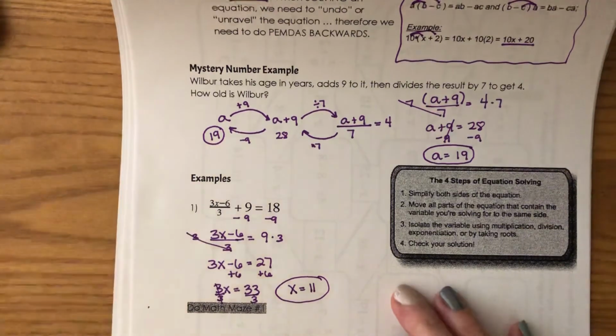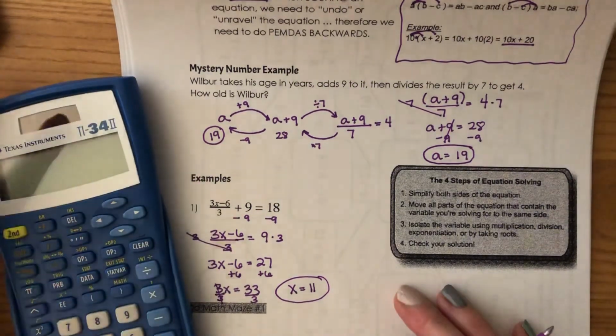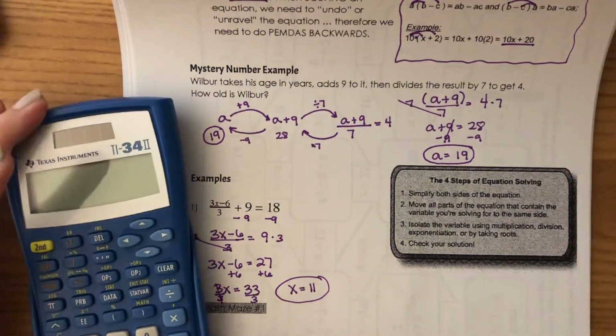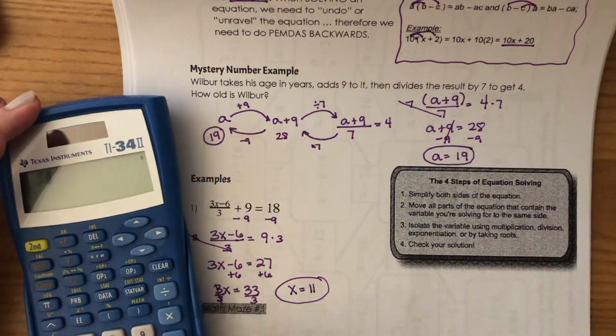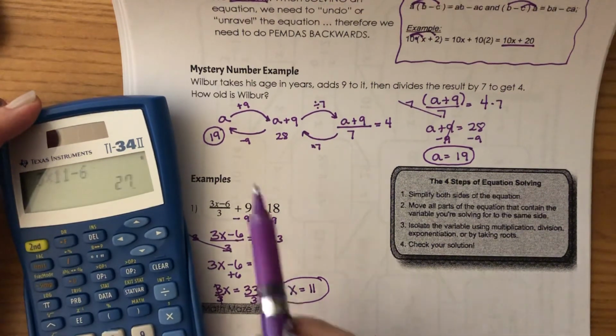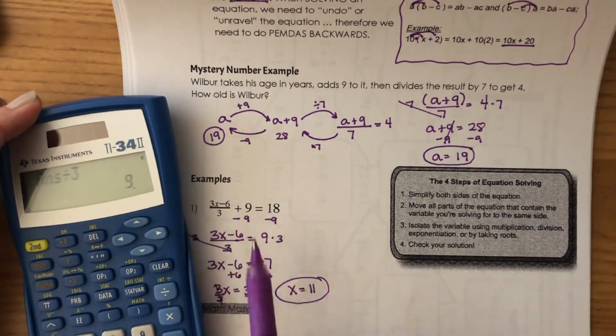And we can definitely go ahead and check our answer. The nice thing with algebra is you can always know if you got the right answer, because you just plug it into your calculator and see. All right, let's check it. 3 times 11 minus 6 is 27. 27 divided by 3 is 9. 9 plus 9 is 18.